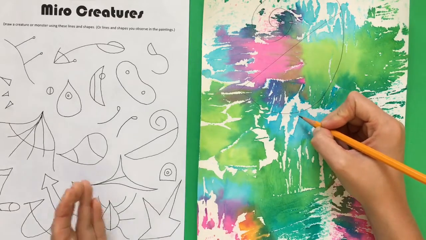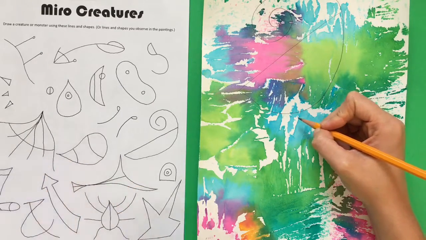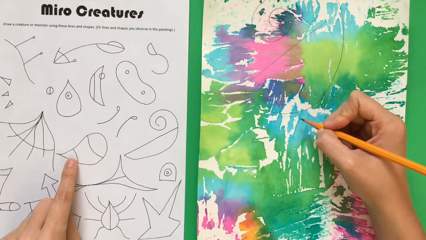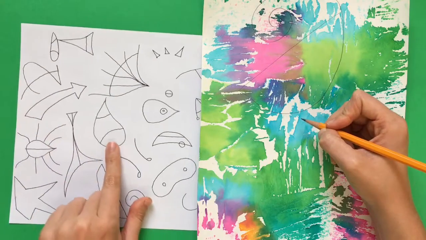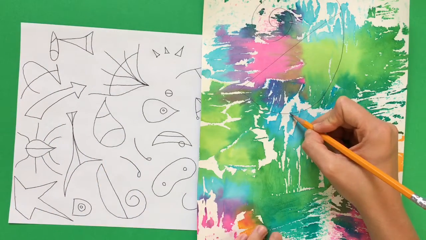And I'm going to turn that shape around. So right here, I'm looking at it sideways. I don't have to draw this shape that way. I can turn this shape and draw it a different way if I would like to.